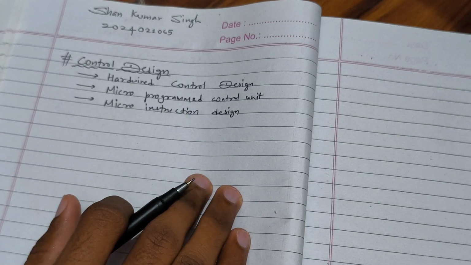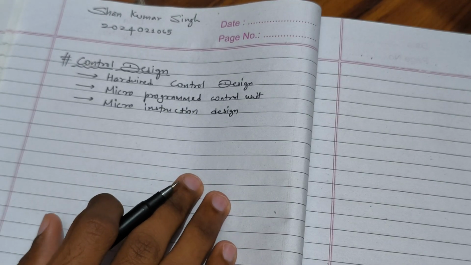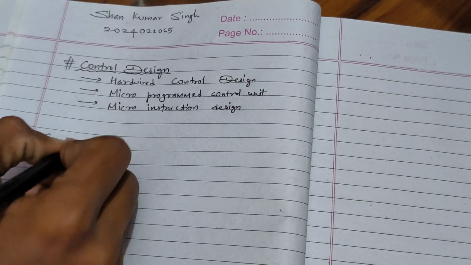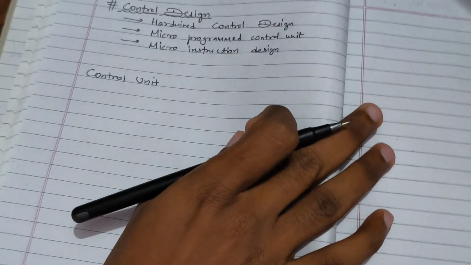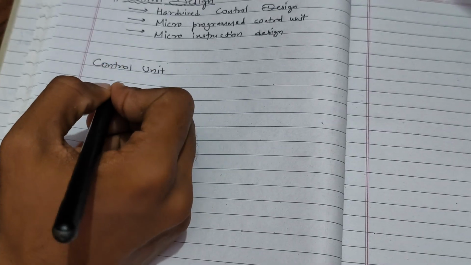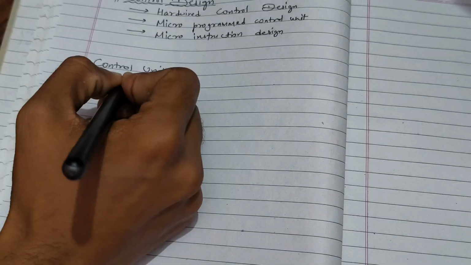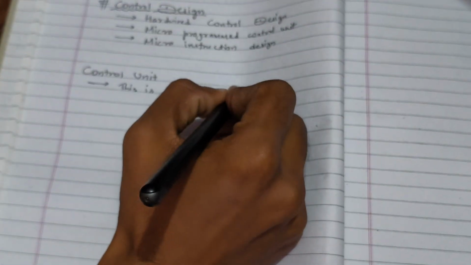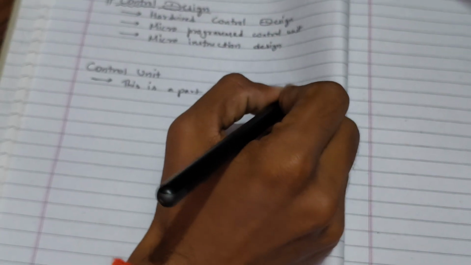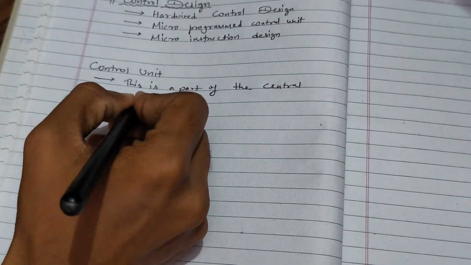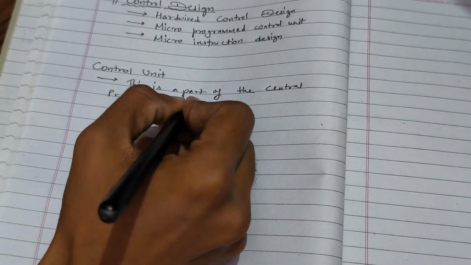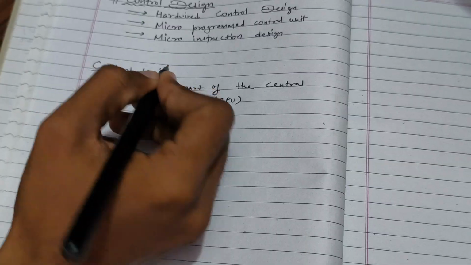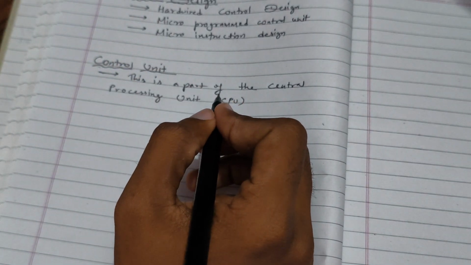Now, before discussing all these topics individually, let us first understand what is a control unit. Control unit. Now, control unit is a part of the central processing unit. Now, we all are aware of the central processing unit, often considered as the brain of smart devices like computers. So now the control unit is part of this central processing unit.